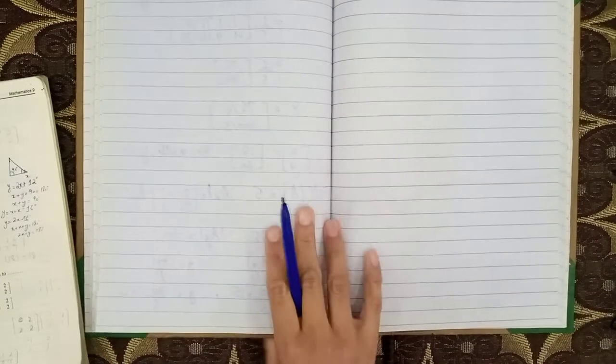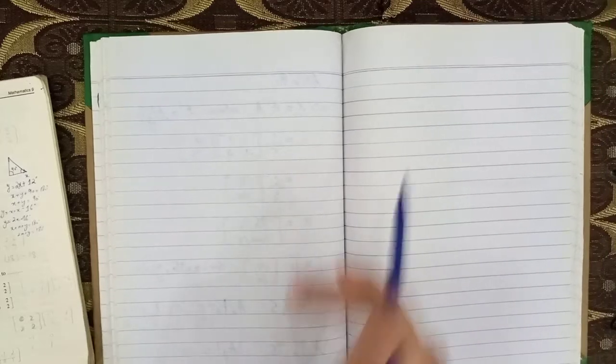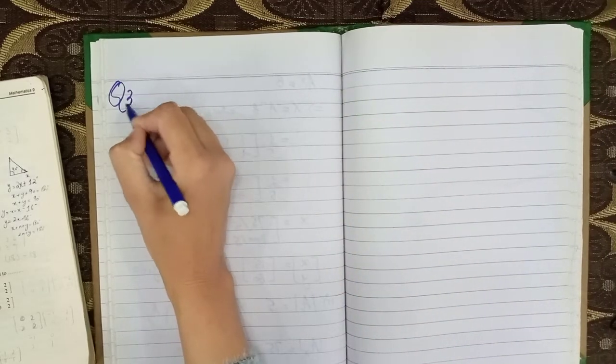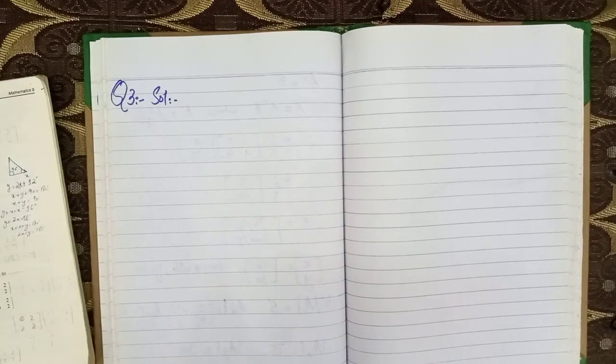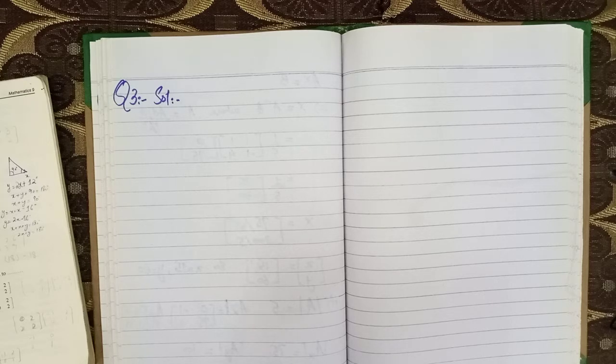Now we will move towards question number 3. What is question number 3 saying? Two sides of a rectangle differ by 3.5 centimeters. It means the actual difference between the two sides of the rectangle is 3.5 centimeters. Find the dimensions of the rectangle when its perimeter is 67 centimeters.